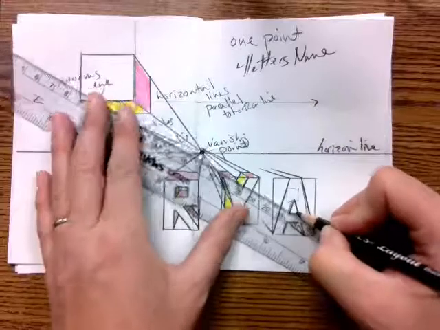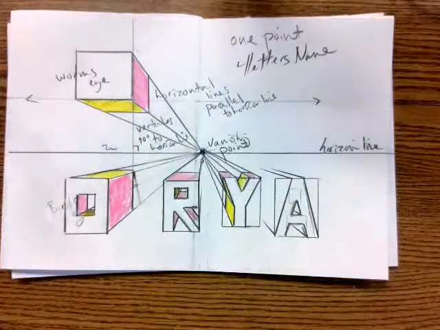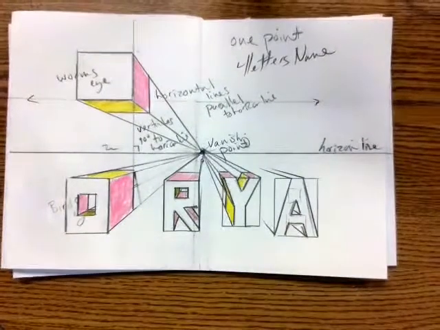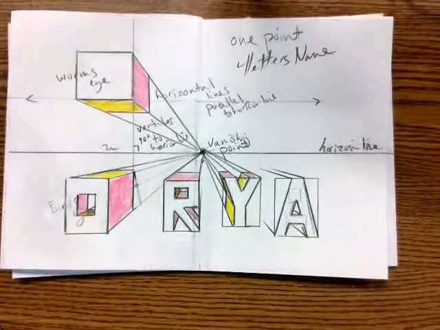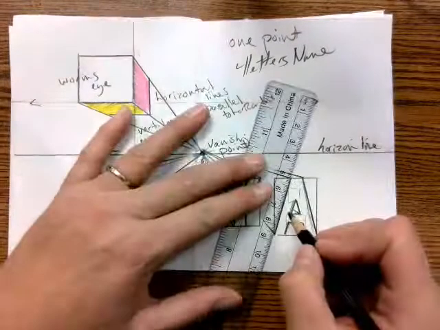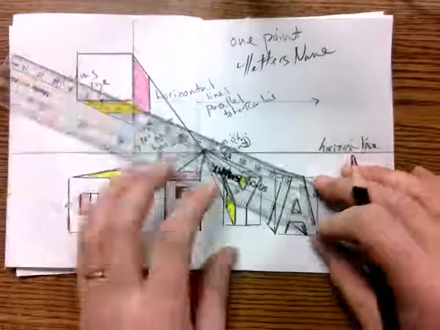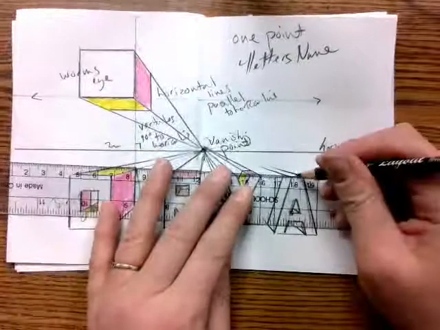Like I drew them to it, but I didn't take the time to go all the way, so I have all these lines I have to erase, you know. And then all those lines can kind of get in the way. Can be confusing.